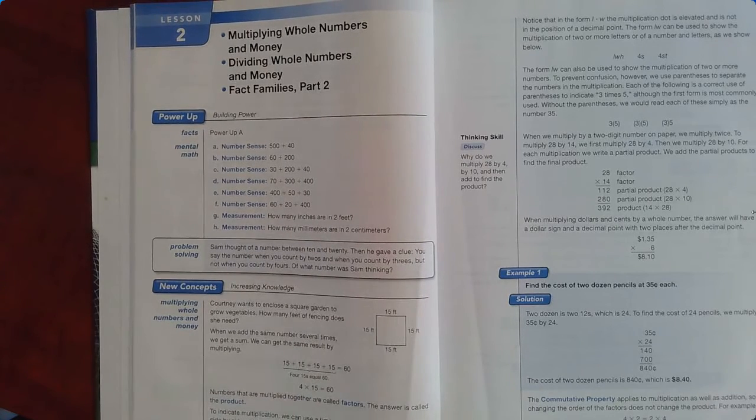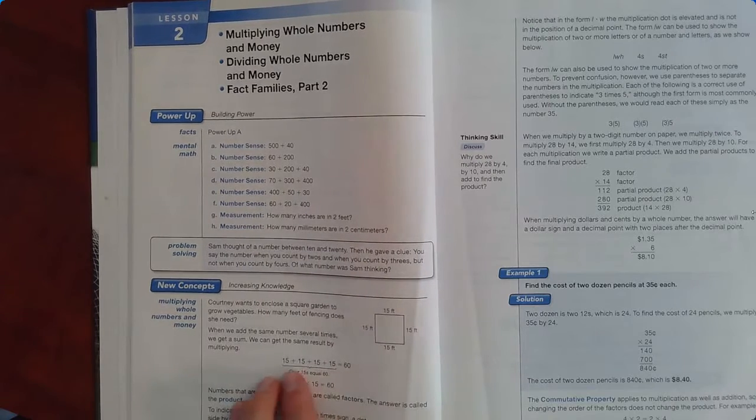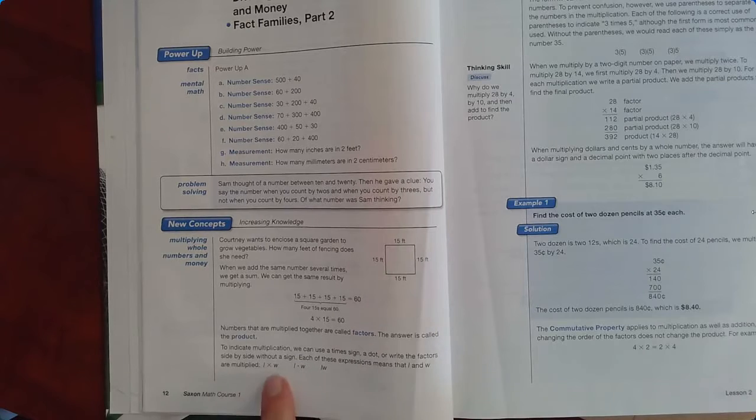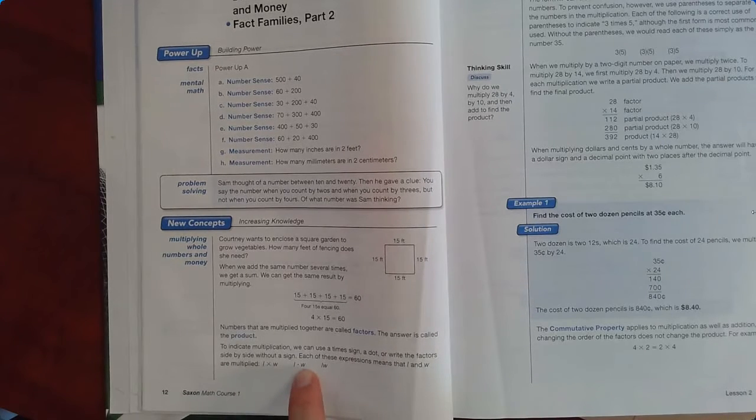So the sum of these numbers is 60. The product of these two numbers is 60. Okay. You can use a multiplication symbol. You can use a dot. You can touch them. Okay.